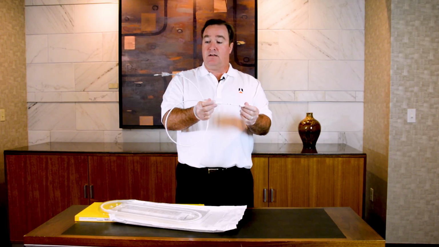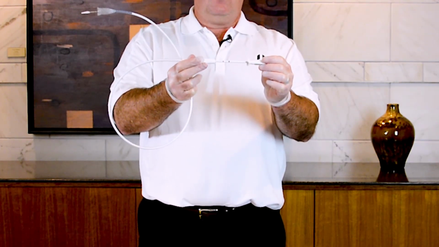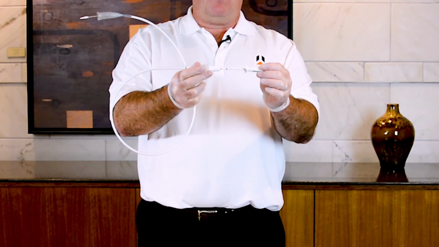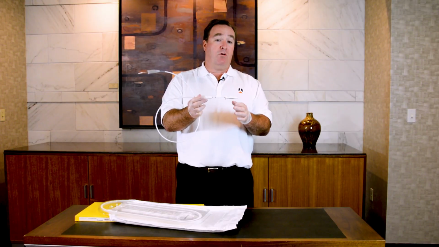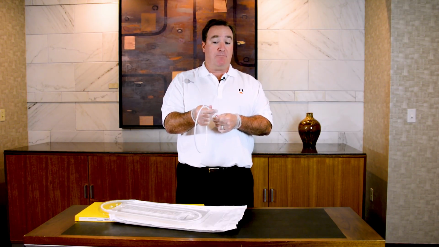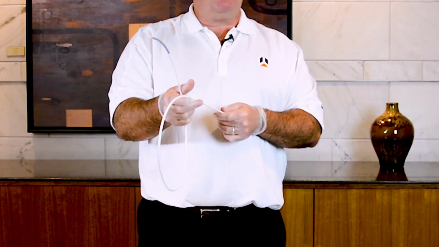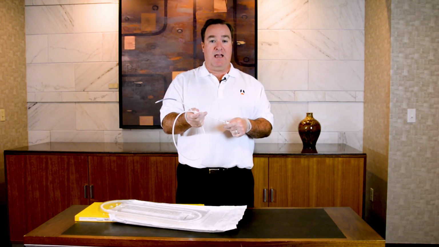You can deploy the stent up to this red line on the catheter, which is about the 70% deployed mark. Up until that red mark or the point of no return, you can recapture the stent if you're not happy with how it's deploying, and then reposition and start your deployment again.